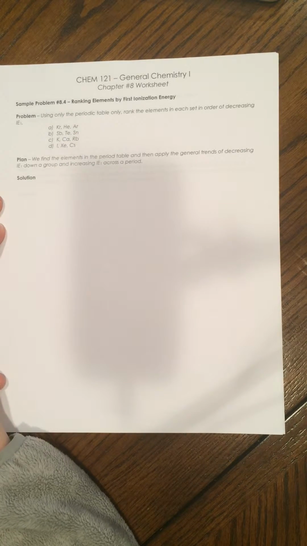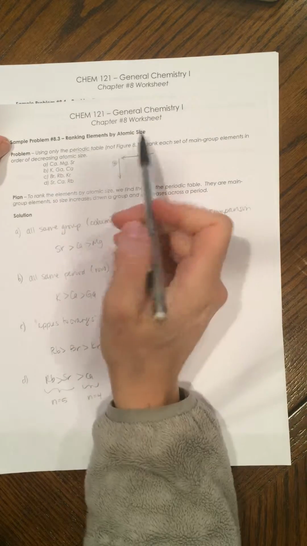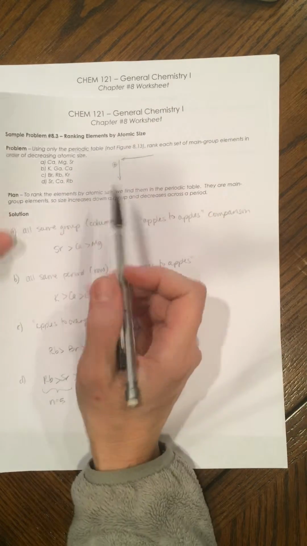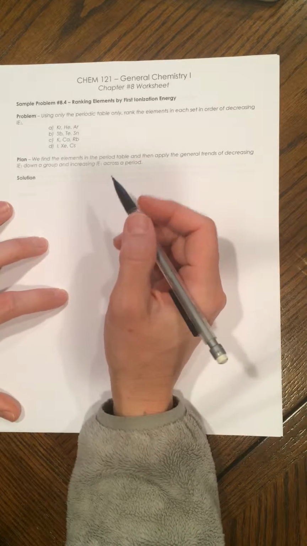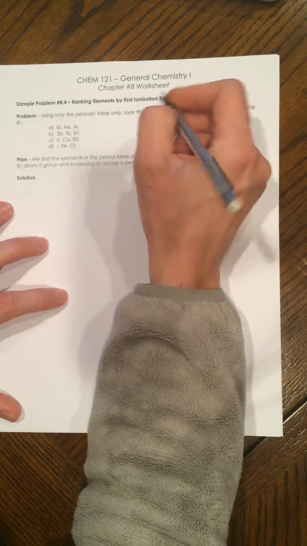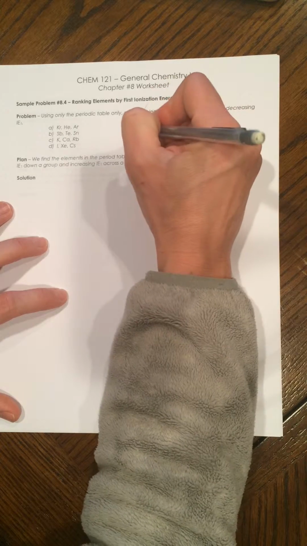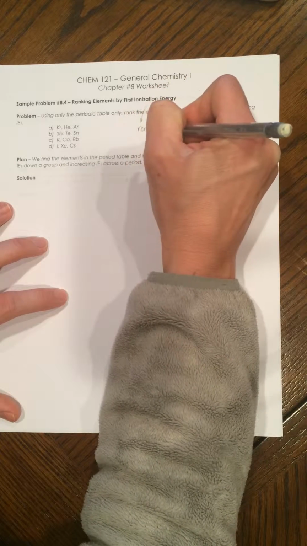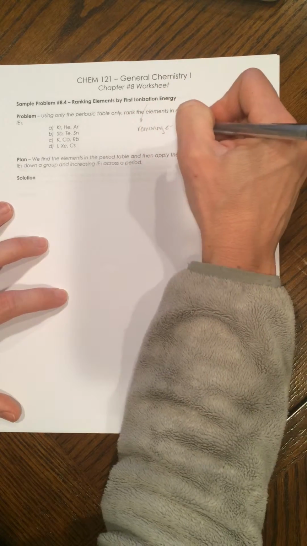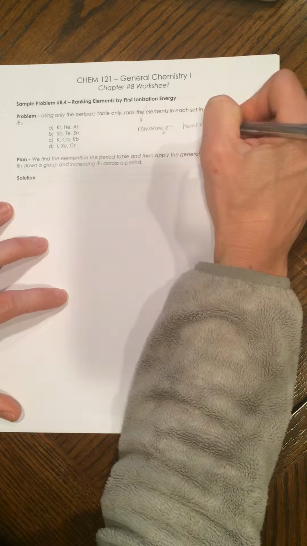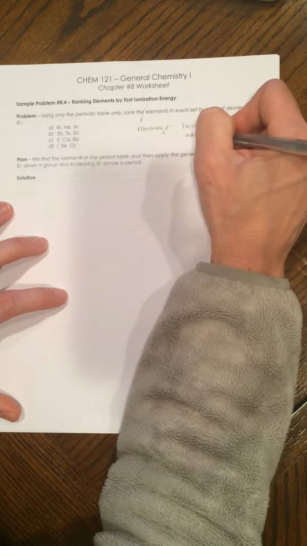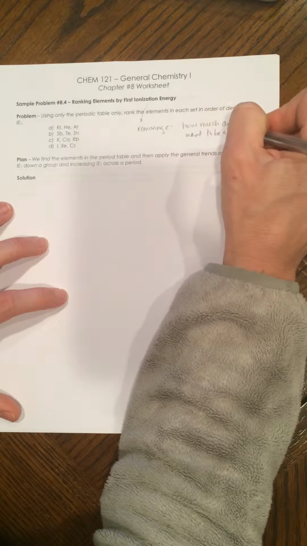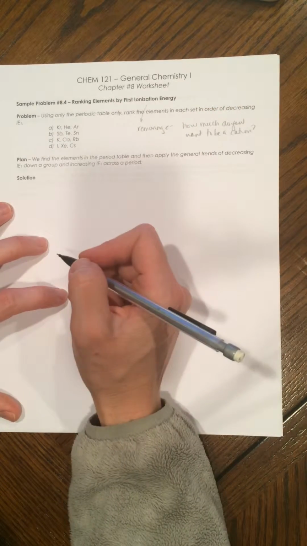So sample problem 8.4 is another problem like we saw in sample problem 8.3 where we were ranking things by atomic size. Now we're going to rank things by first ionization energy. So again, thinking about this, when you think about the first ionization energy, you're basically removing an electron and asking how much do you want to be a cation? How much do you want to be positively charged?